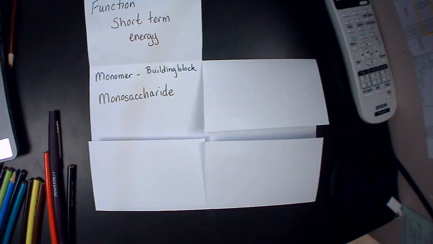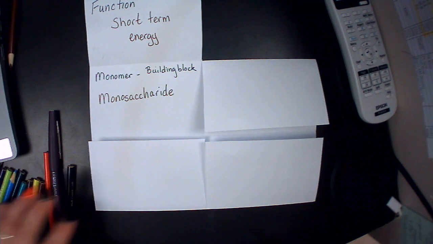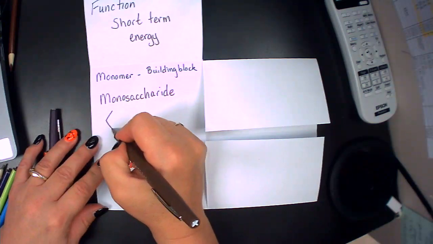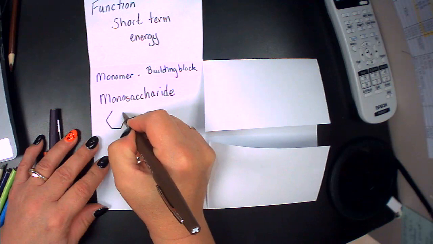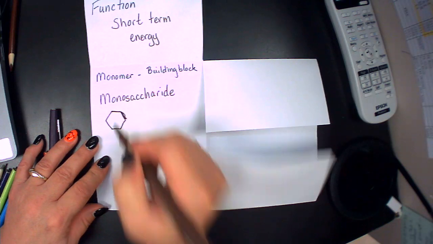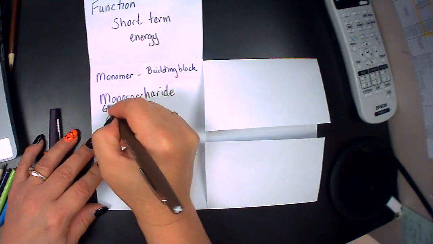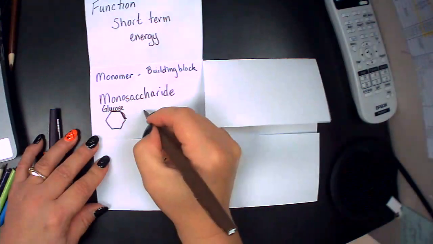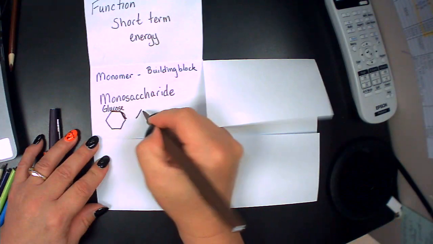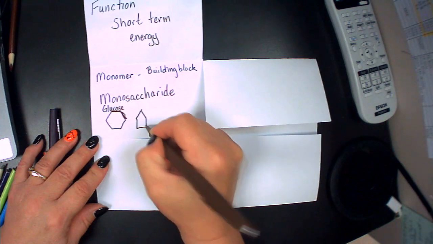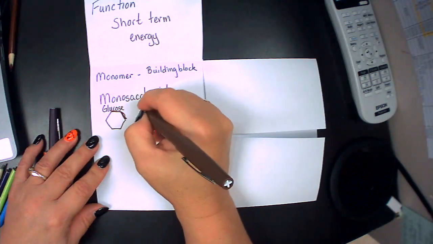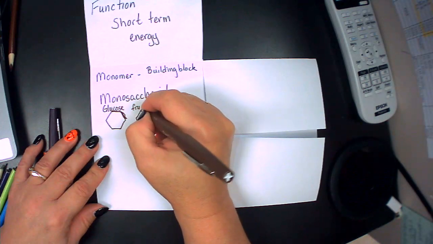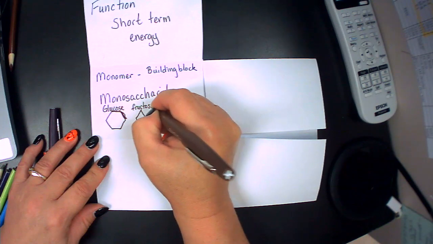Okay, and some common monosaccharides. These are hexagons. Oh, that's a terrible hexagon. Here we go. We don't judge. Glucose is a common monosaccharide. Fructose is a pentagon. This is the sugar that is found in fruit.